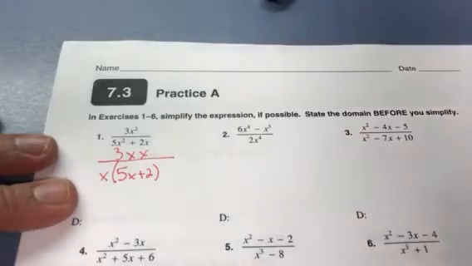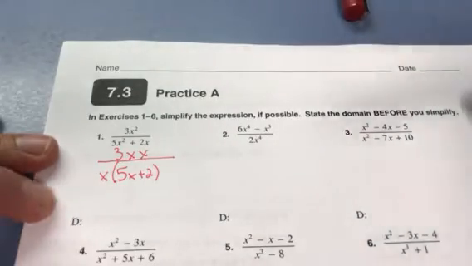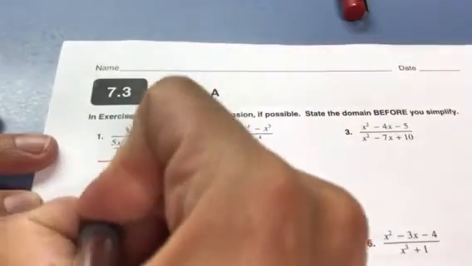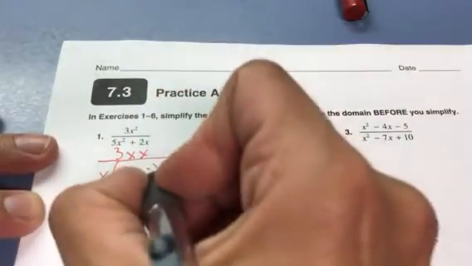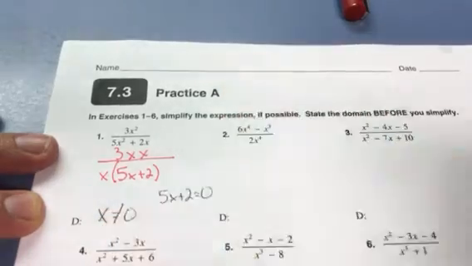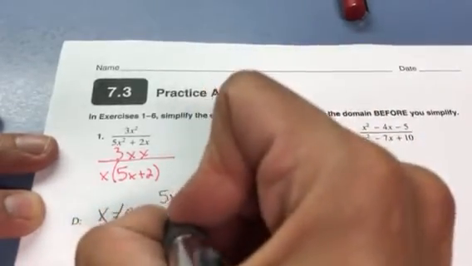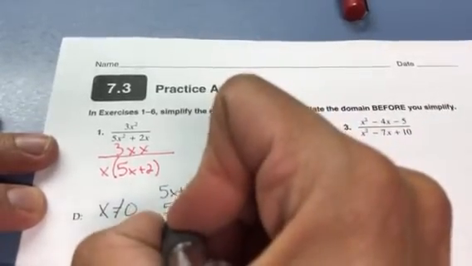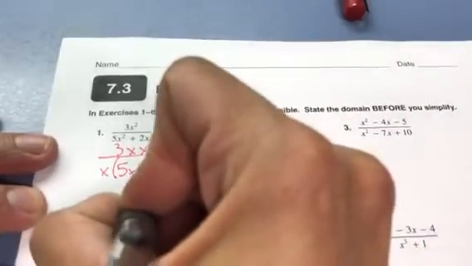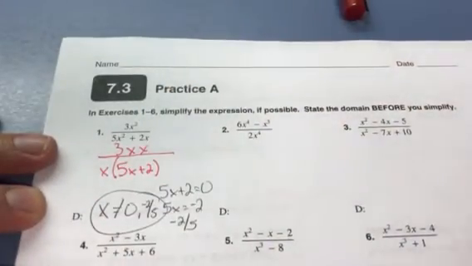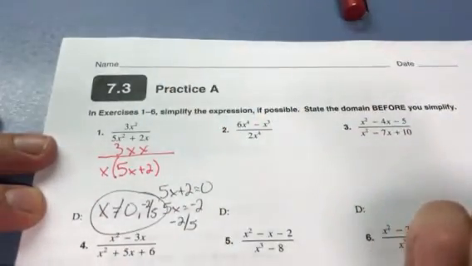Before you cancel out, ask yourself what's going to make your denominator 0, what will the factors do? So this one, I would never pick 0. And in this one, if you just take a moment, set it equal to 0, subtract the 2, and divide by 5, you would also not pick -2/5 in that, okay? And then you can cancel out factors.